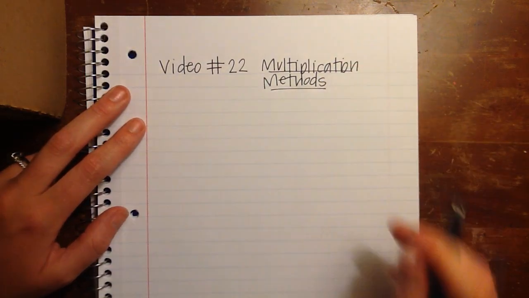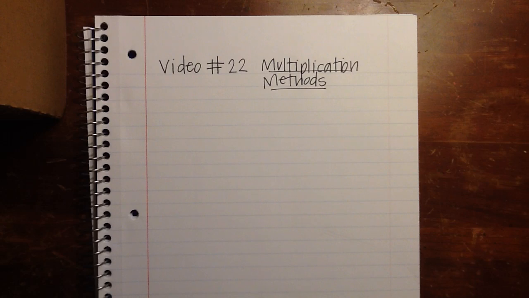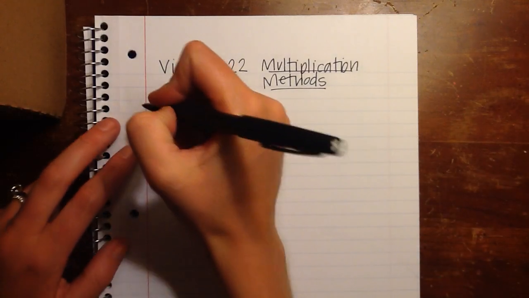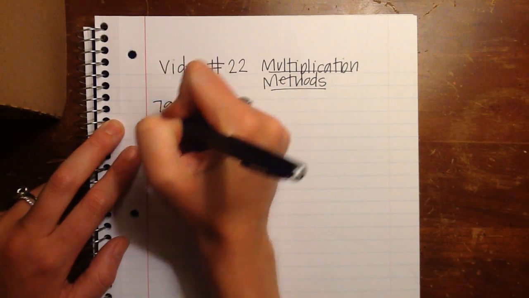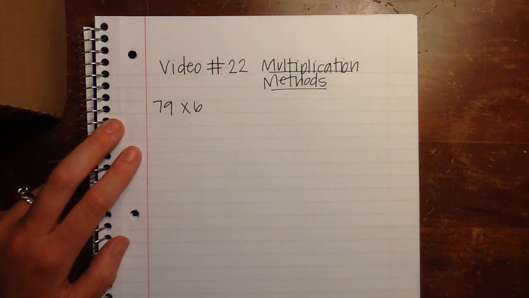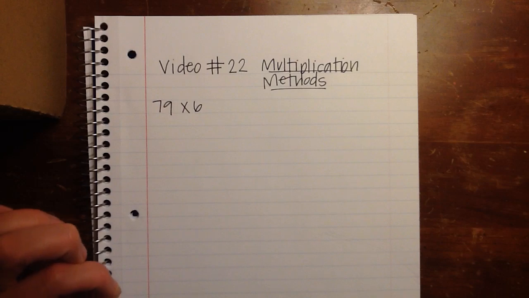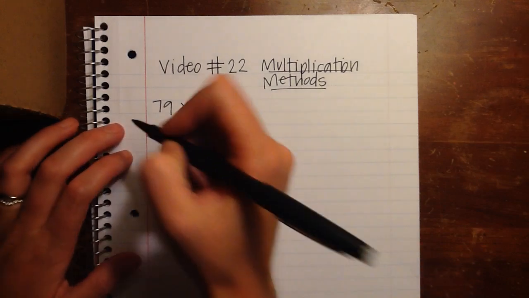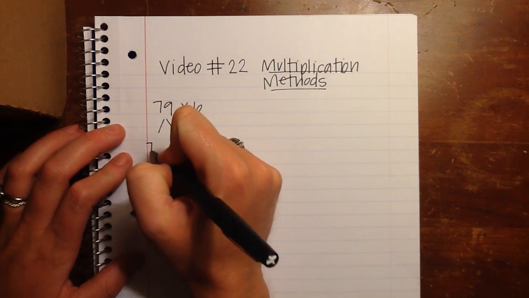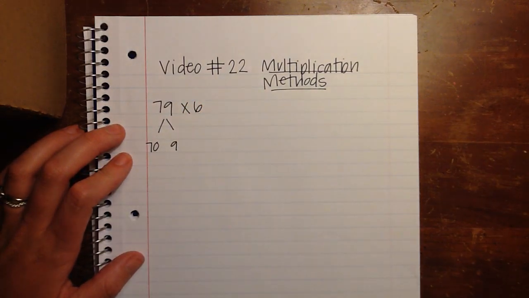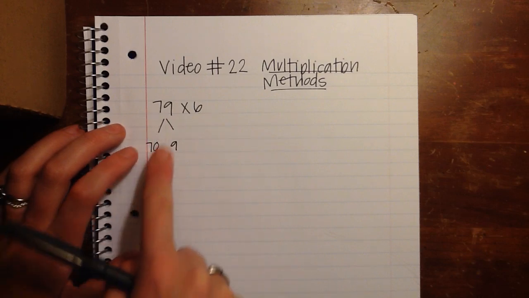Okay, so first things first, let's do 79 times 6. Okay, so we need to break this up based off of place value. Place value is key in multiplying whole numbers. So I would break this up into 70 and 9. Okay, so I'd say what's the value of the 7? It's a 70. What's the value of the 9?